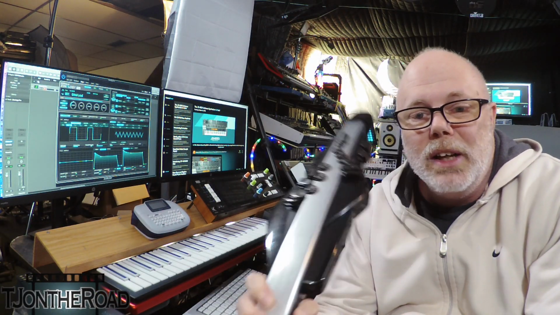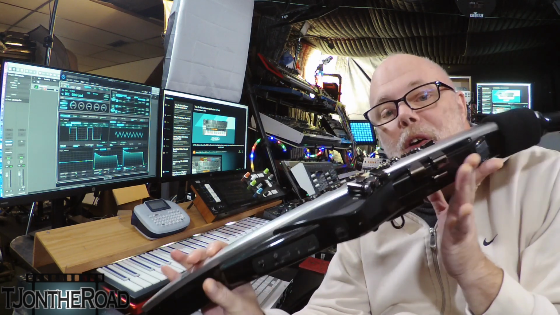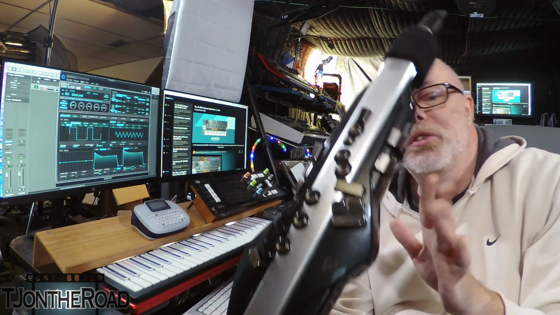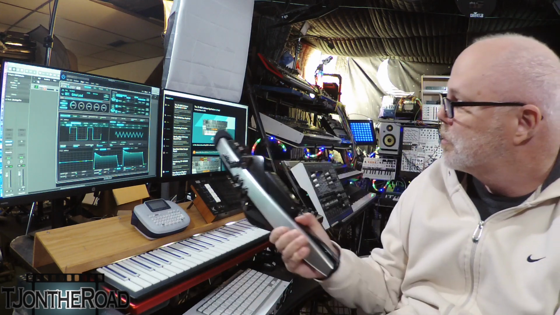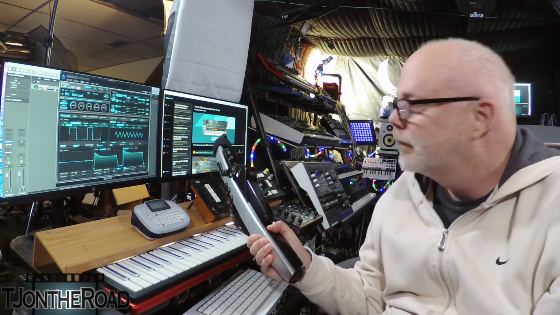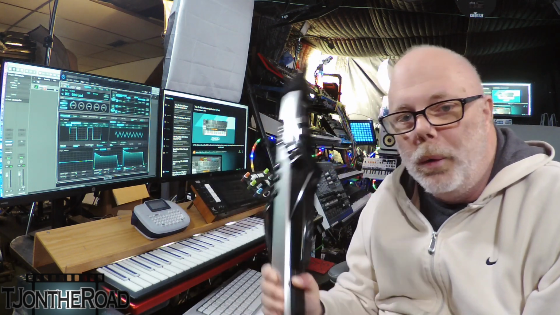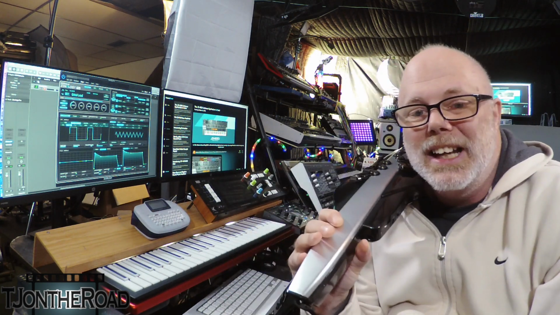Today we're taking a look at the Roland AE30, the Aerophone Pro, and using it with Roland's Cloud software, as well as their Zenology Pro. That is the editor that allows you to get your very own sounds into this great wind synthesizer.